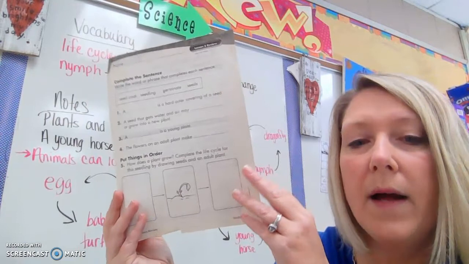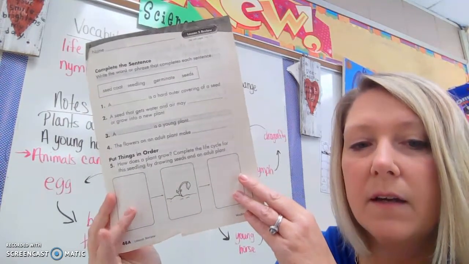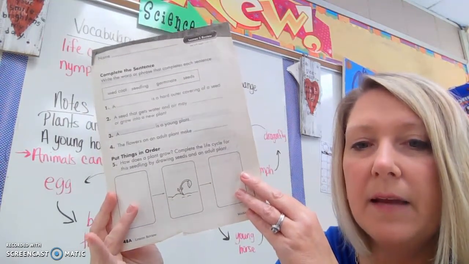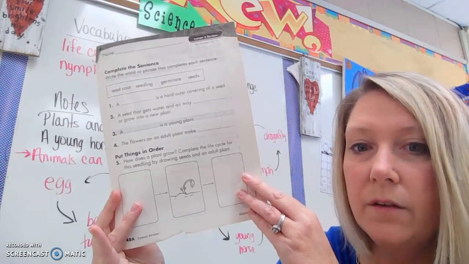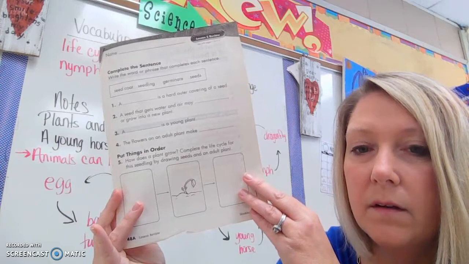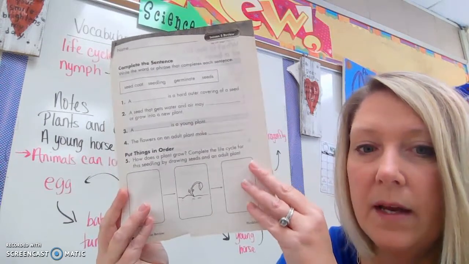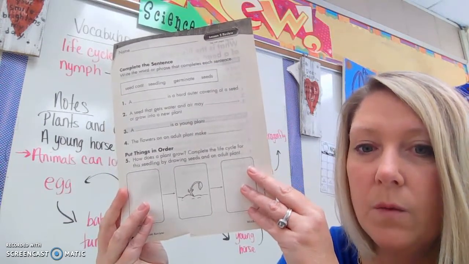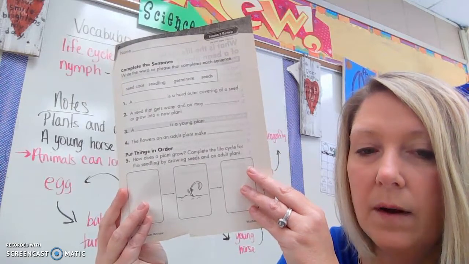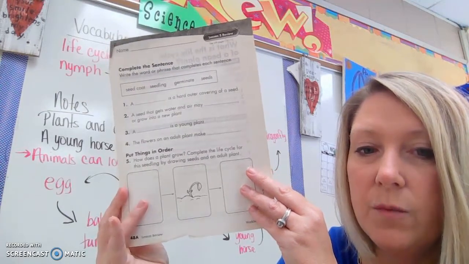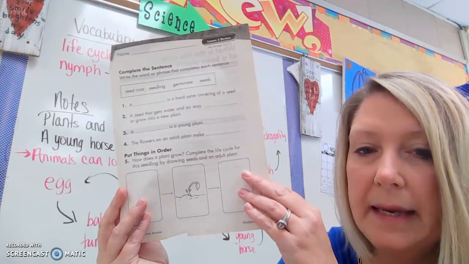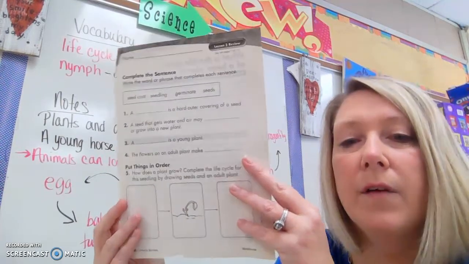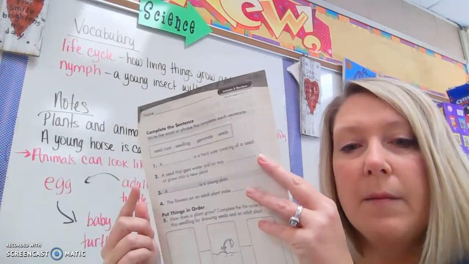Now think about it. What comes first in that plant life cycle? Is it a seed or is it the adult first? And then what comes last? It's going to grow into what? So it tells you what to draw. Draw seeds and then draw an adult plant. Don't forget, put your name at the top.